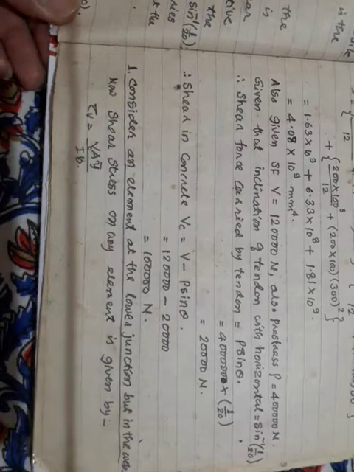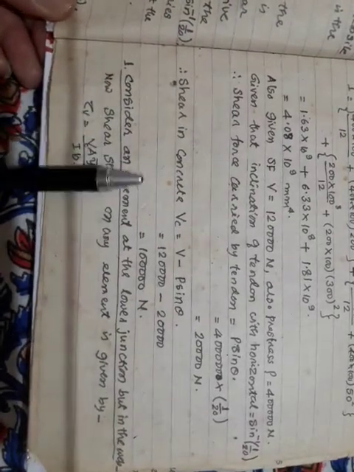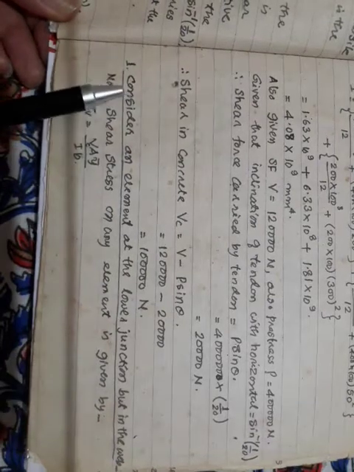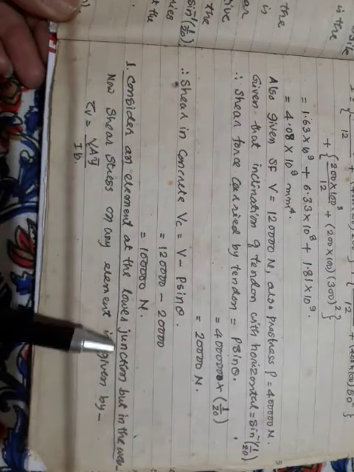That is what I have said. It is there in the notes, whatever I have given, 1, 2, 3, 4, 5. So what the code says is to consider the element at the lower junction but in the web. See, already some load is acting on this beam, so the beam is going to bend like this, as you know.